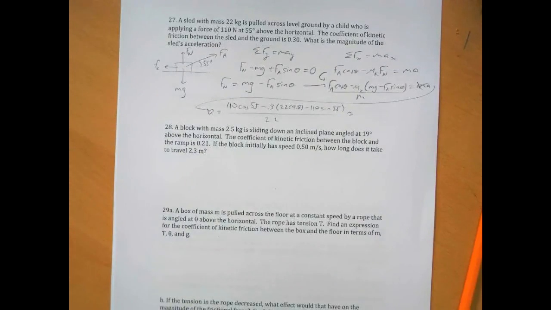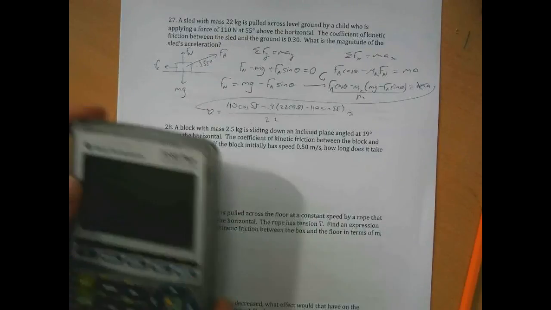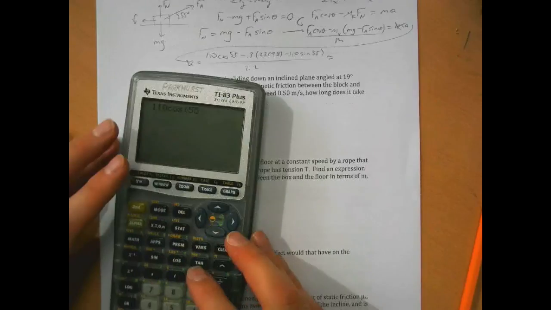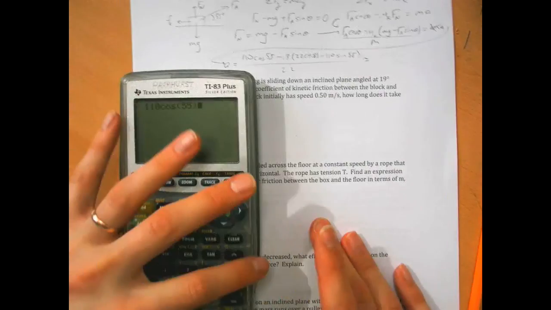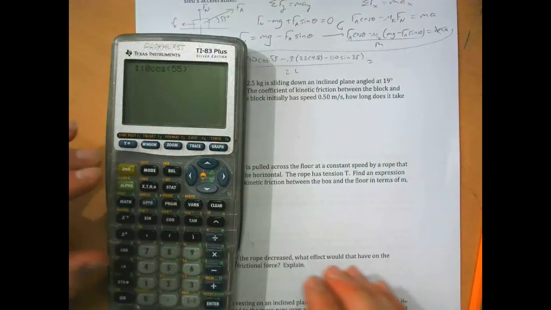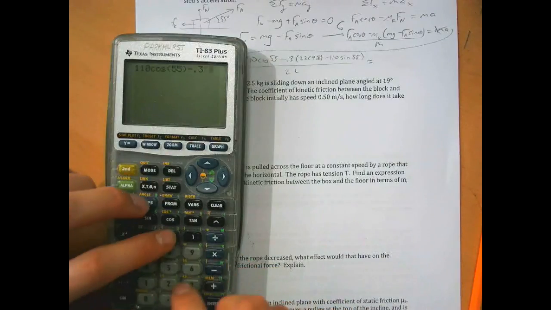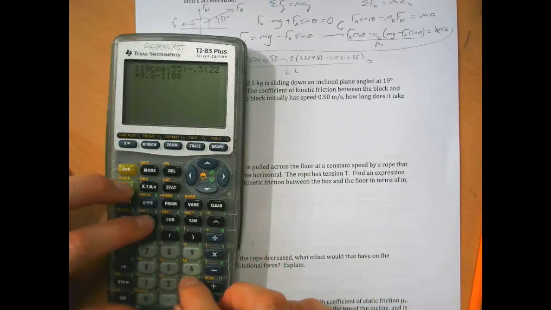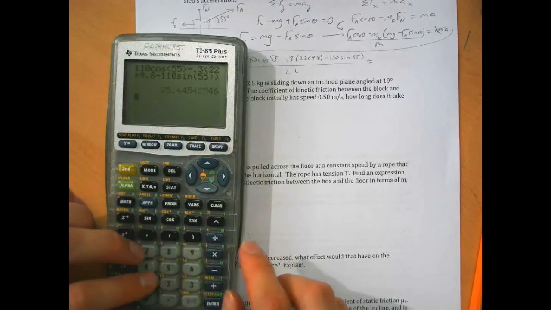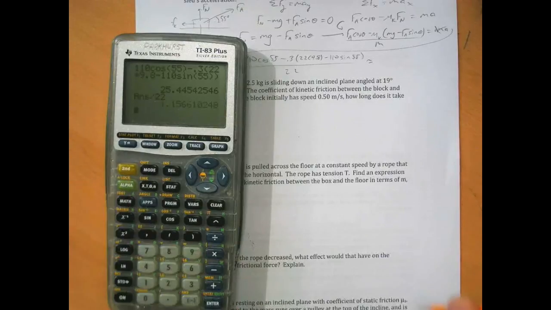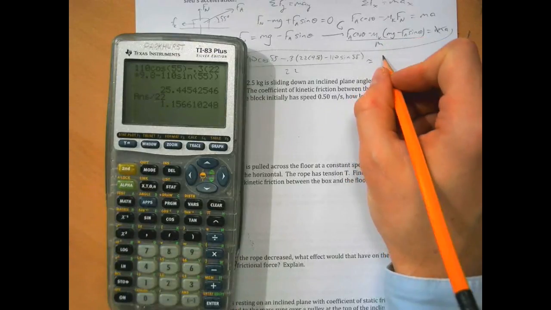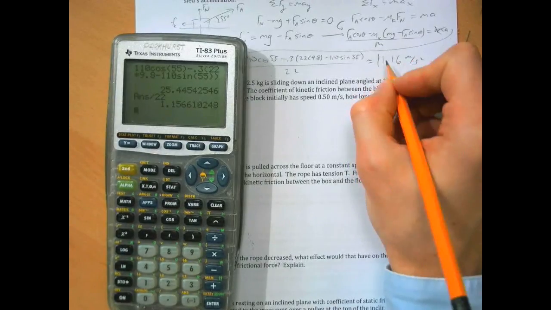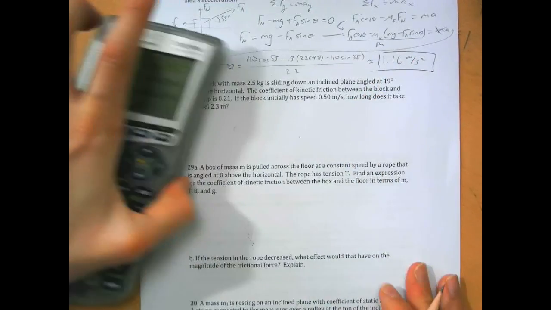If we punch all that in, we can get our acceleration. 110 cosine 55, minus 0.3 times 22 times 9.8 minus 110 sine 55, parentheses, divided by 22. And we get an acceleration of about 1.16 meters per second squared. All right, that's that one.